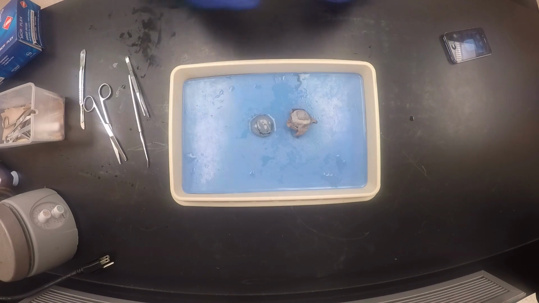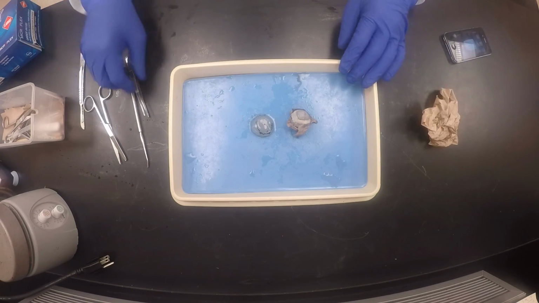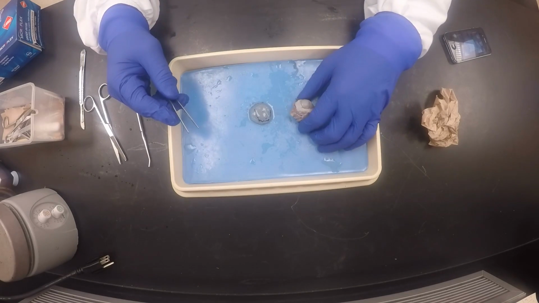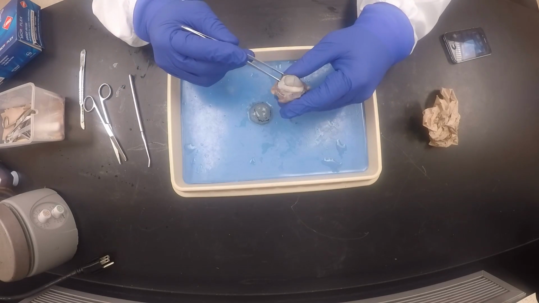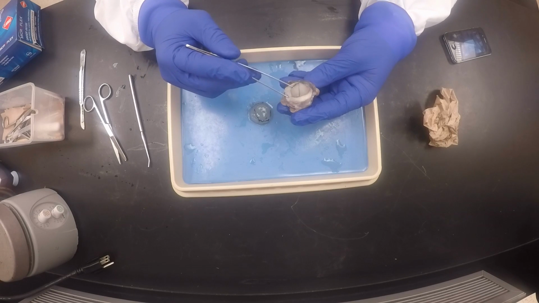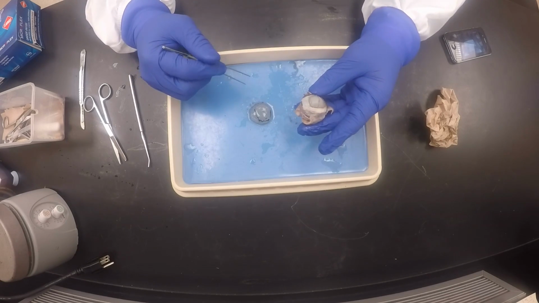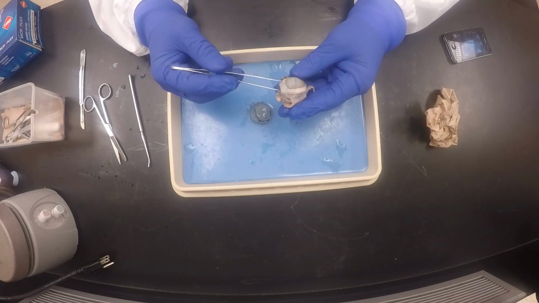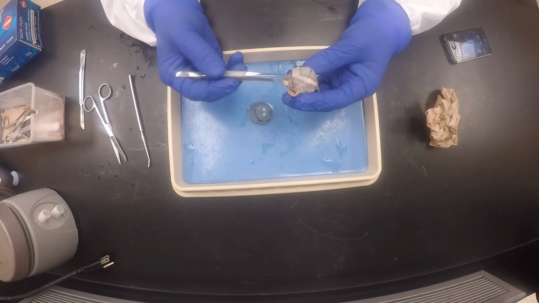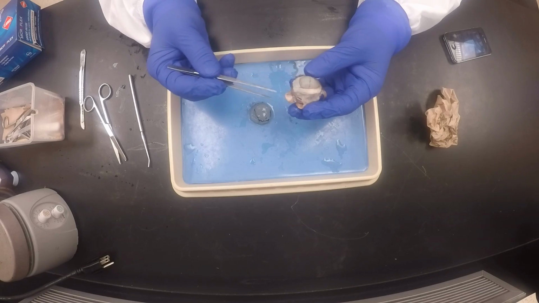Okay guys, this is the eye we just dissected a while ago, but now I'm going to go through the parts of the eye. When we are looking from the front, the first thing we want to do is identify the 7 extrinsic eye muscles in the sheep eye.